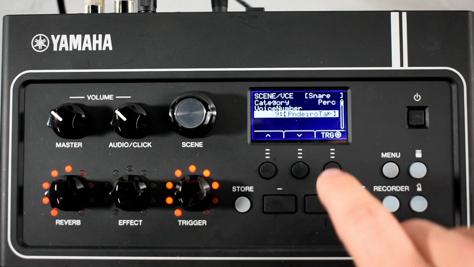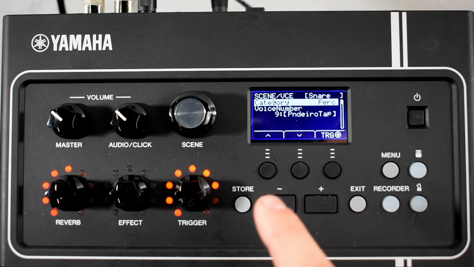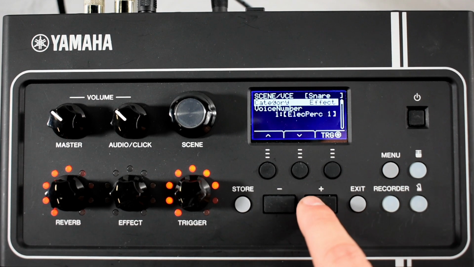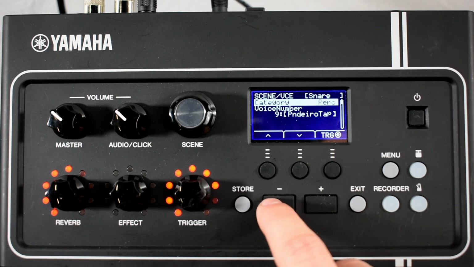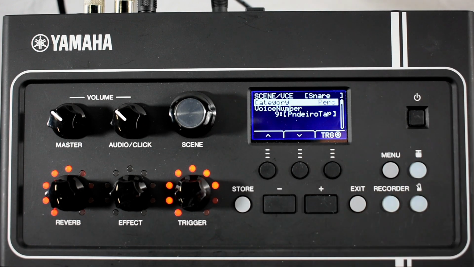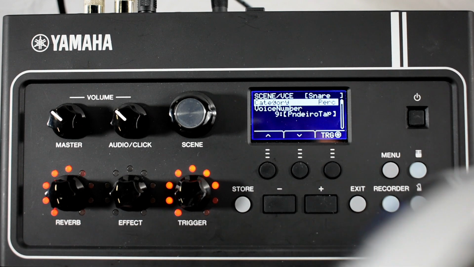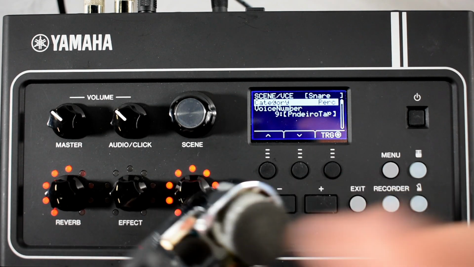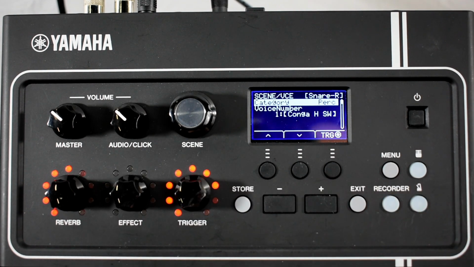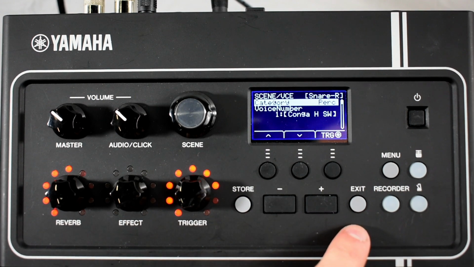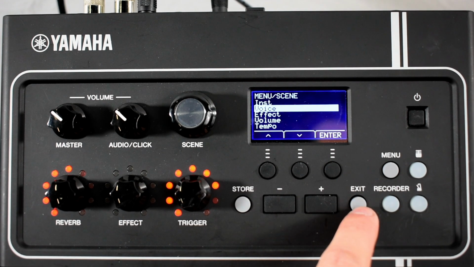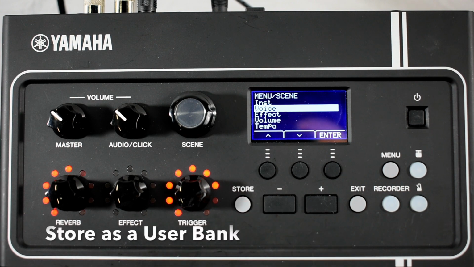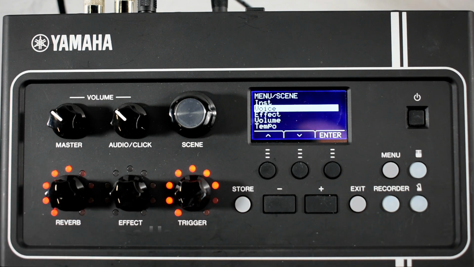You're going to press enter into that and then choose the category of sound that you want to assign to the trigger. So you have percussive sounds, effects, you can upload your own WAV files via USB. There's just a ton of options to you. So from this point, you go ahead and assign the voices that you want to each of those zones. Okay, so I have a tambourine sound and then a conga sound assigned. Now if you're happy with that, you can go ahead and exit out and then go ahead and store those changes, and they'll be saved as a user scene.